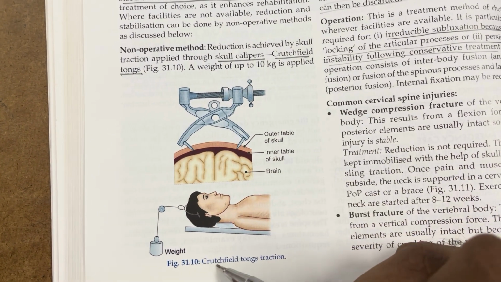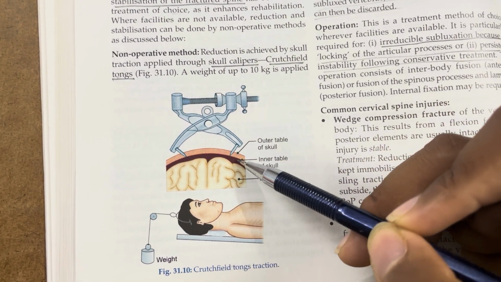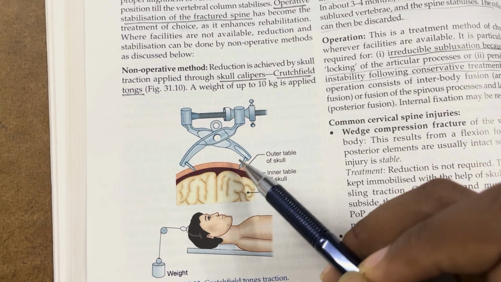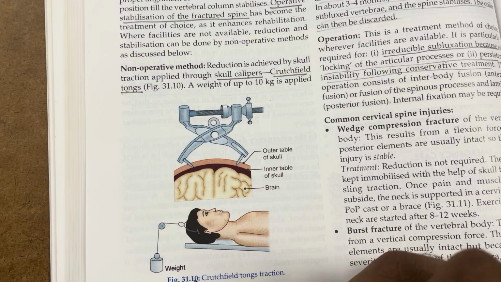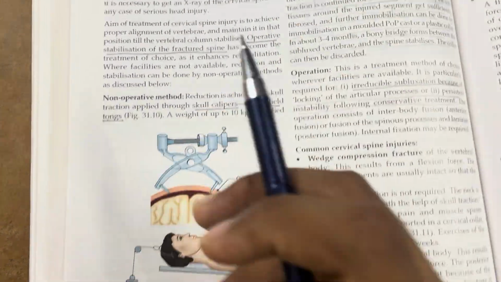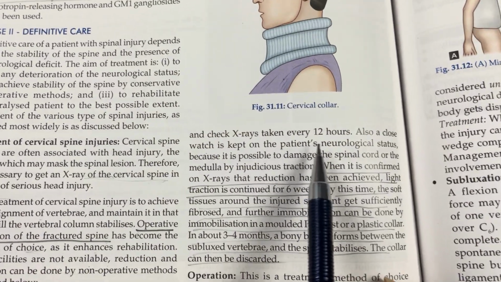So you have something called the Crutchfield tongs. So you drill the screws into the outer table of the skull, and you put a weight of up to 10 kgs, applied like this. So you try to maintain it in traction. So you keep taking x-rays and check them every 12 hours.